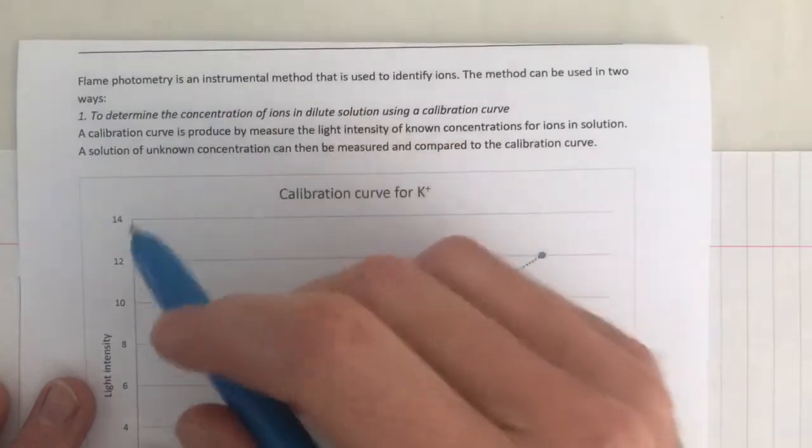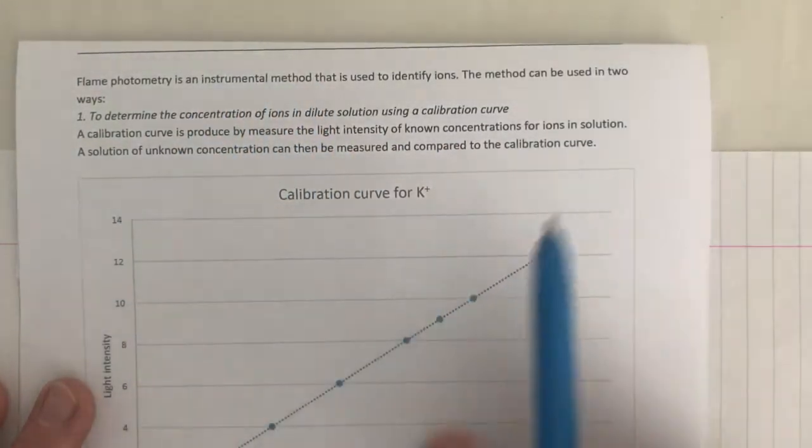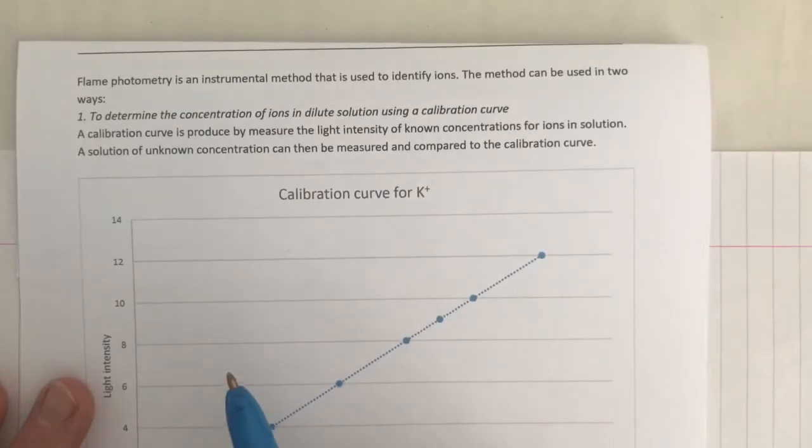And there's two ways, as I said. This is the first way. First way, we use a calibration curve, as you can see here. And we will use the calibration curve to find the concentration of ions in an unknown solution.